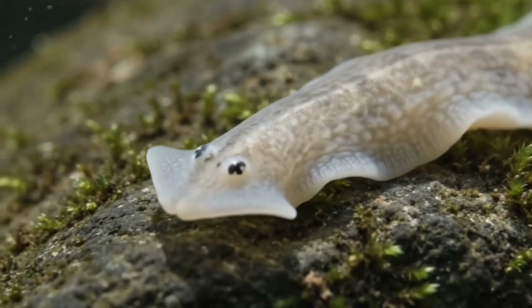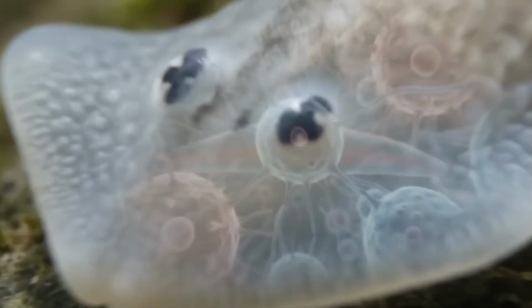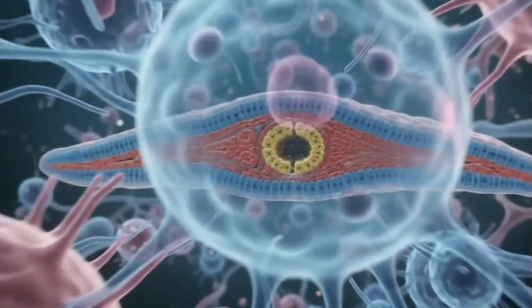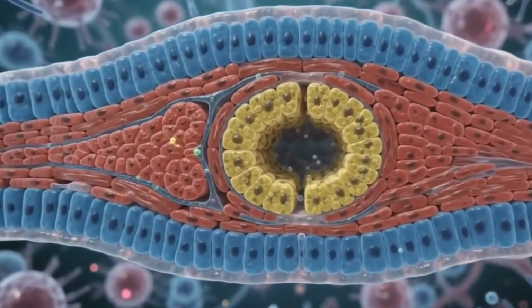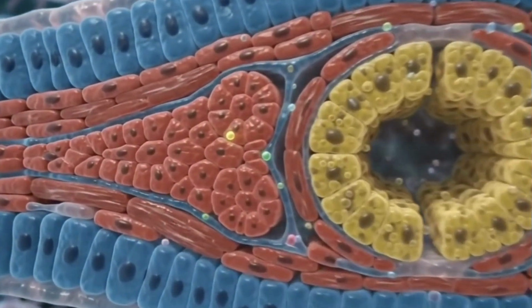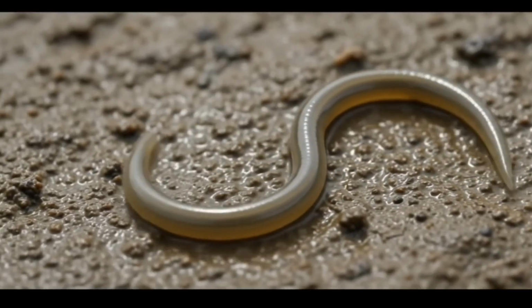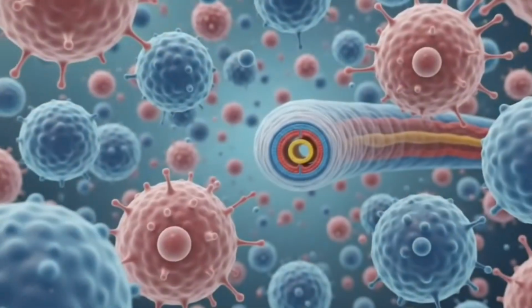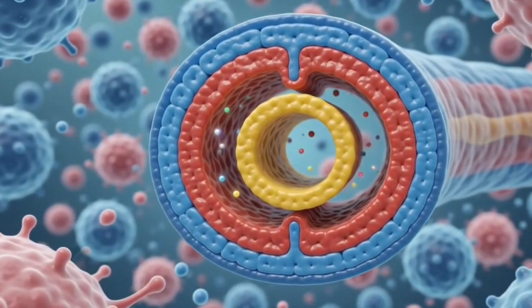Evolution then stretched the body out. Phylum Platyhelminthes includes flatworms. They are the first triploblastic animals, but they have no body cavity. They are acoelomates. Aschelminthes, the roundworms, evolved a false body cavity, becoming pseudocoelomates.